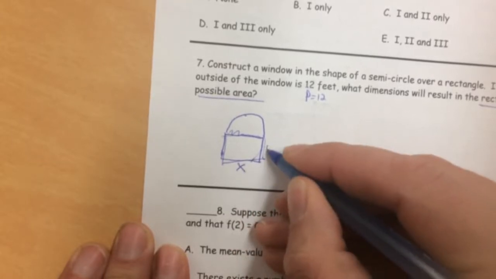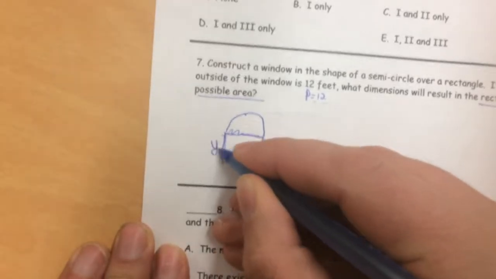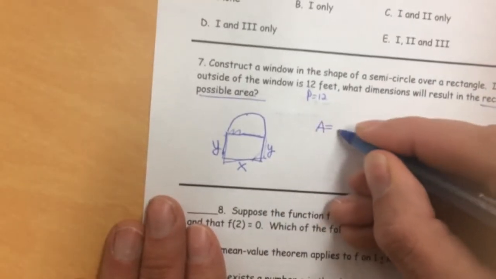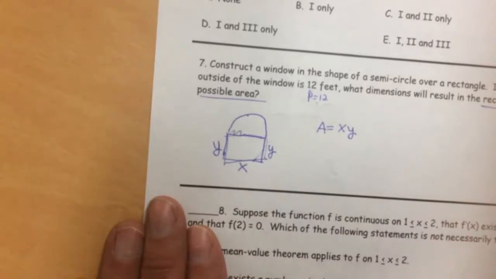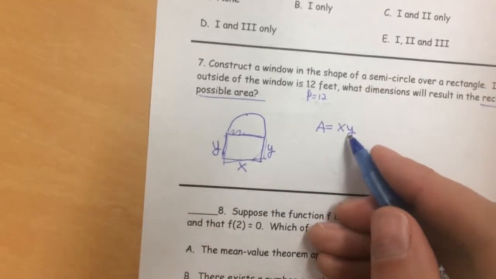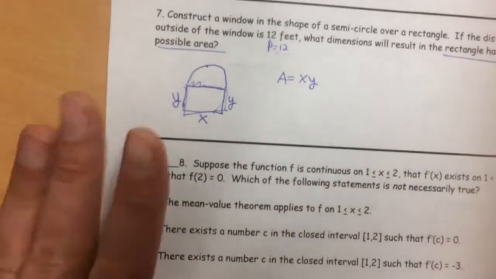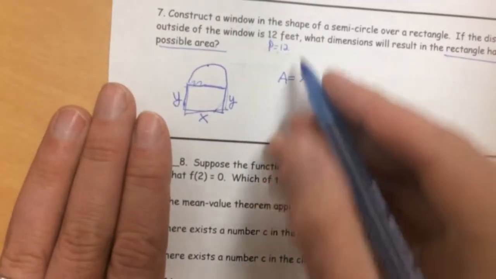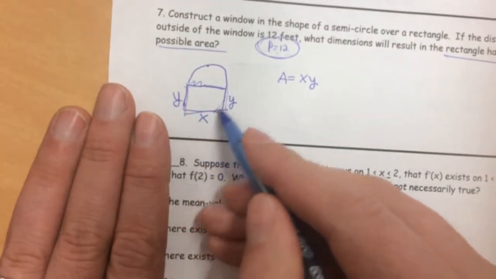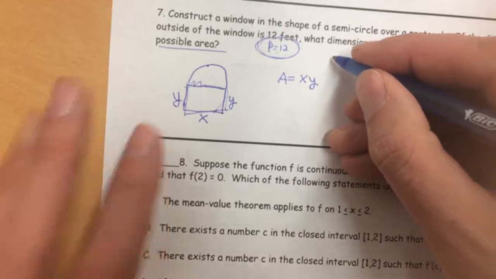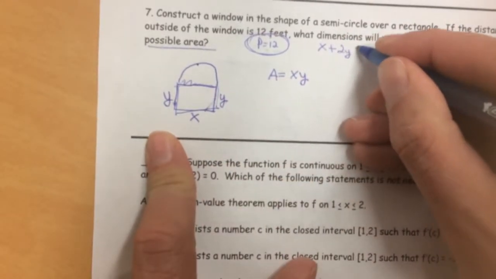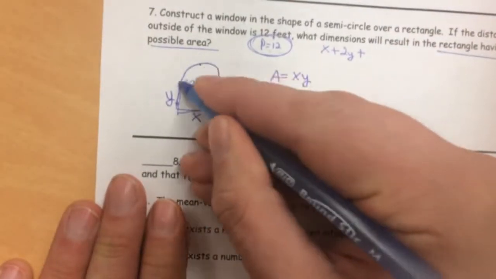This is x, call this y, then this will also be y because it's a rectangle. I'm trying to maximize the area of the rectangle, which is x times y, length times width. Now if I have two variables, I can't take the derivative yet, or at least you guys don't know how to yet. So I need to get it down to one variable, and I'm going to have to use this additional piece of information that the perimeter is 12. So the perimeter is all the way around the outside. And the perimeter is x plus 2y's plus, I need to find this.